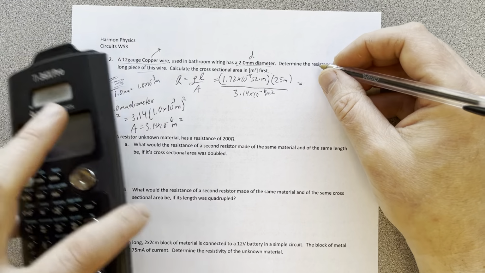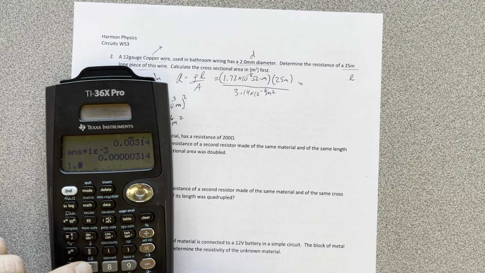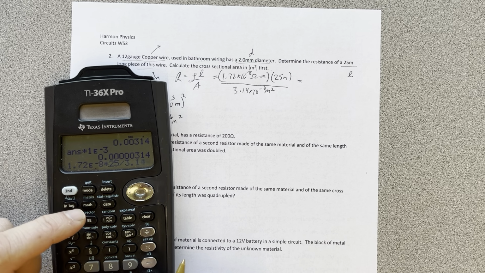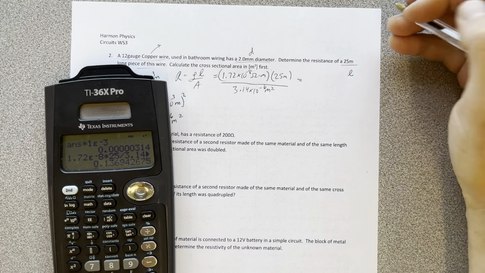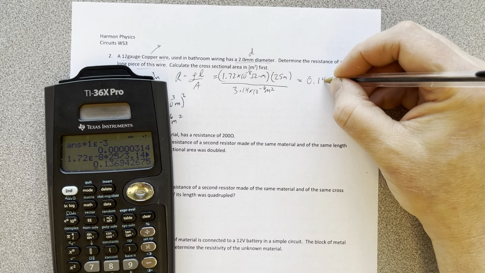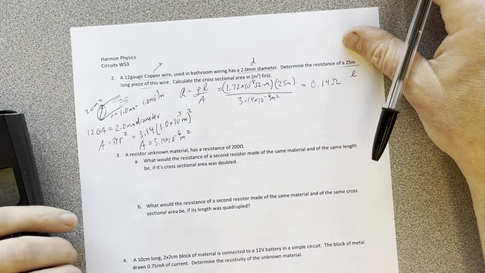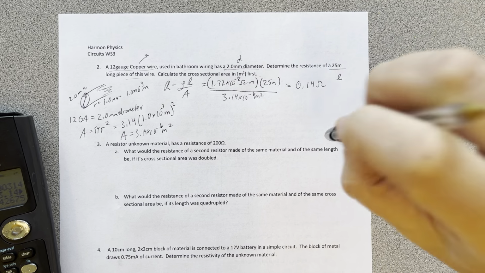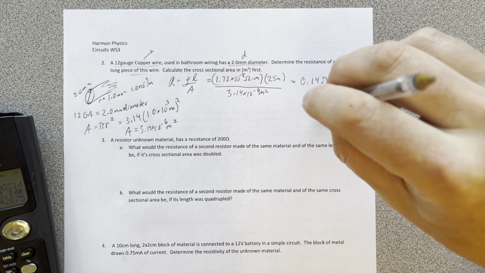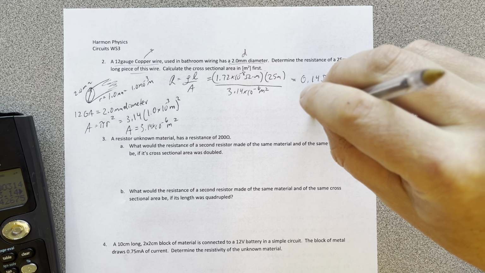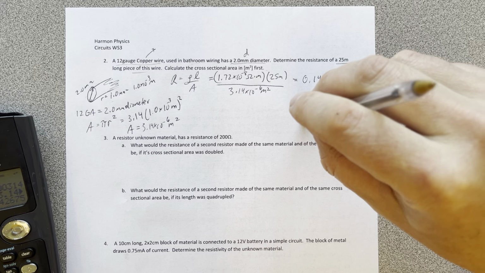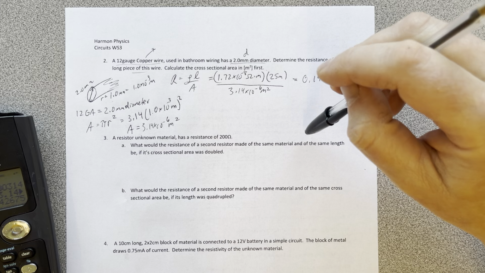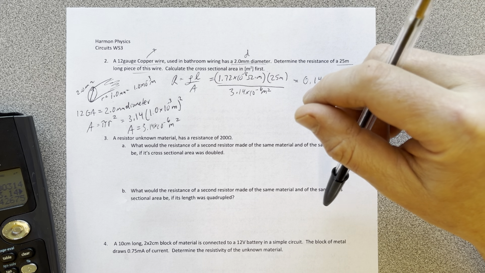Again, the units meters are going to cancel out, so now we put this all in. 1.72 E negative 8 times 25 divided by 3.14 E negative 6 is 0.14 ohms. So very low resistance. And the reason we want bathroom wiring to be low resistance is because some of the things we plug in, in the bathroom, are high current drawers. They draw a lot of current, like a hair dryer, a curling iron, a hair straightener.